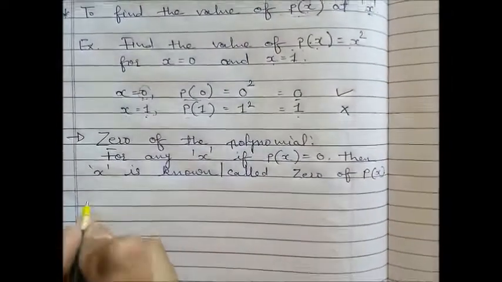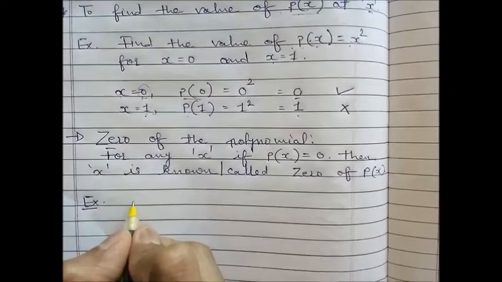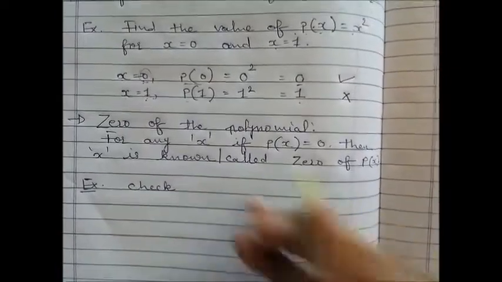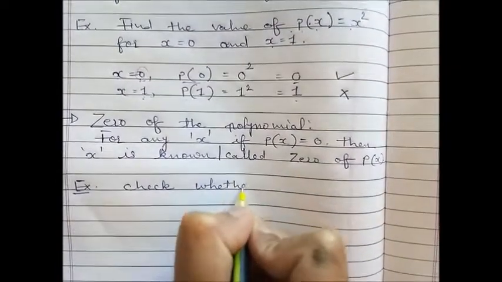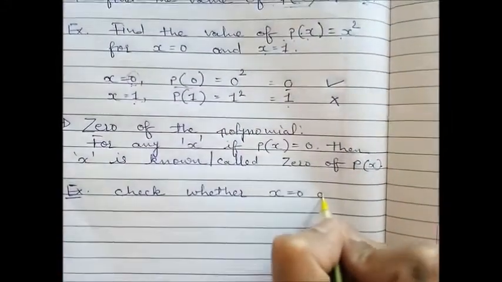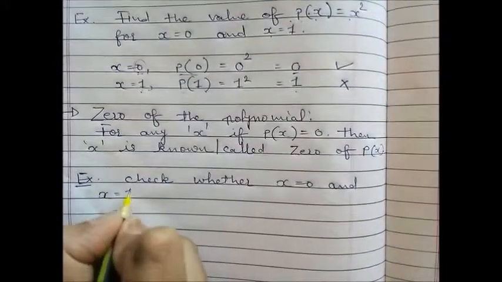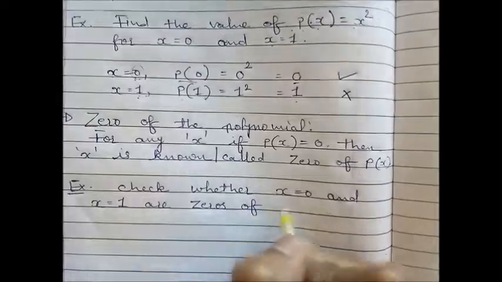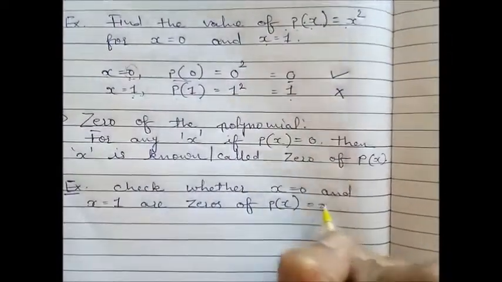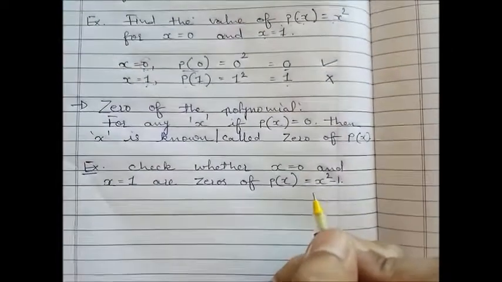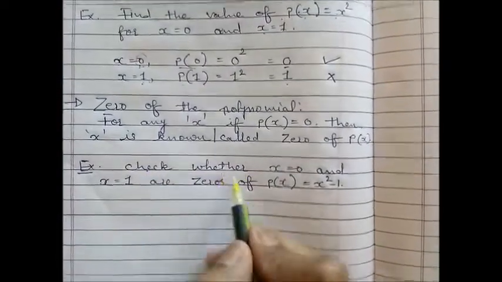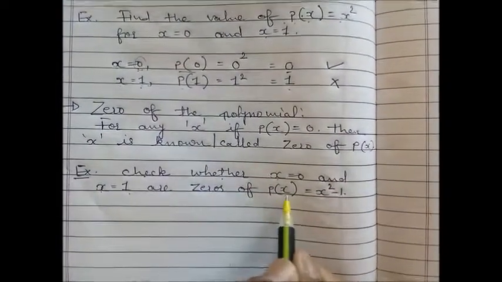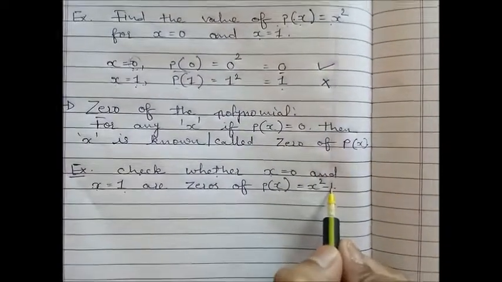Let's take one more example. Check whether x is equal to 0 and x is equal to 1 are zeros of the polynomial p of x is equal to x square minus 1. Again I am repeating, check whether x is equal to 0 and x is equal to 1 are zeros of p of x is equal to x square minus 1.